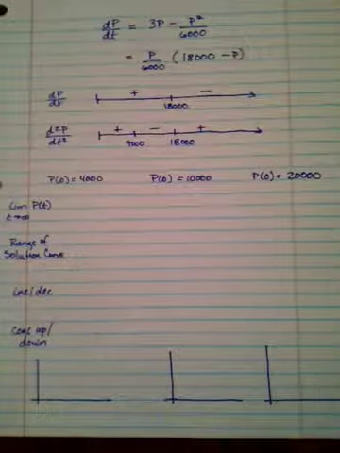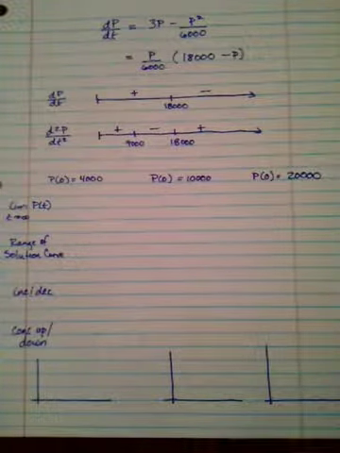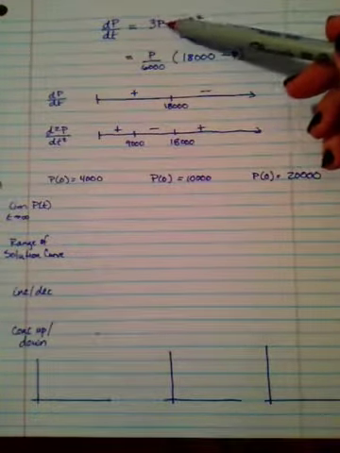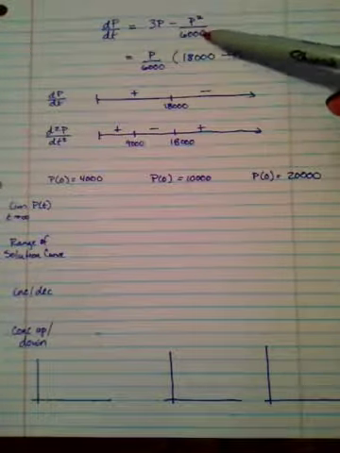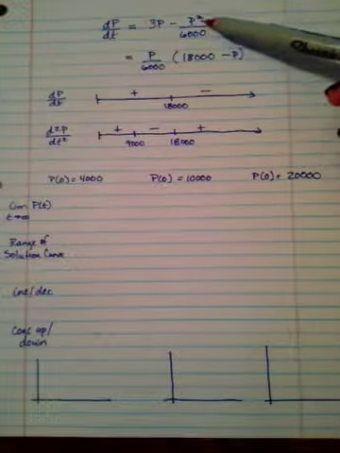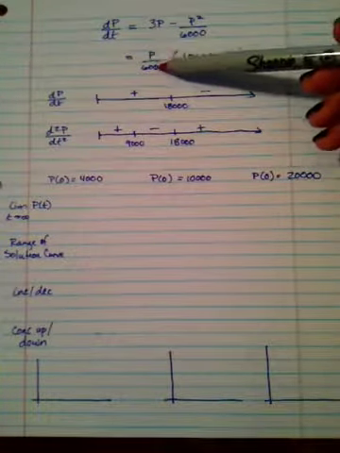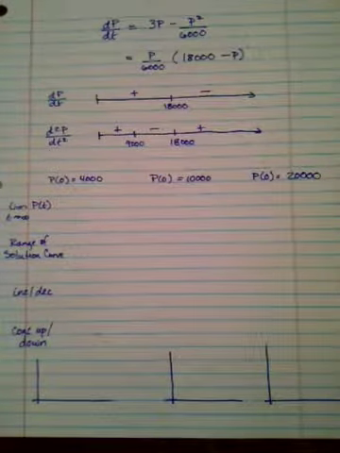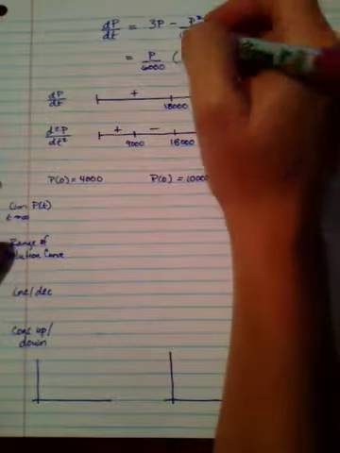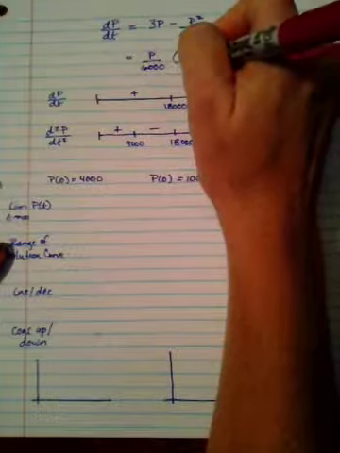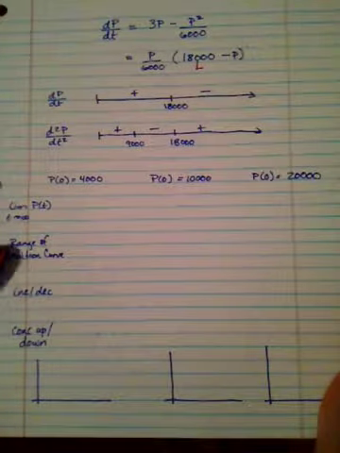Okay, a quick overview of the logistic function we started with. So dP/dt equals 3P minus P squared over 6,000. Now we factored out a P over 6,000 and we got that it was P over 6,000 times 18,000 minus P. And we know this is logistic, so our carrying capacity is L of 18,000.